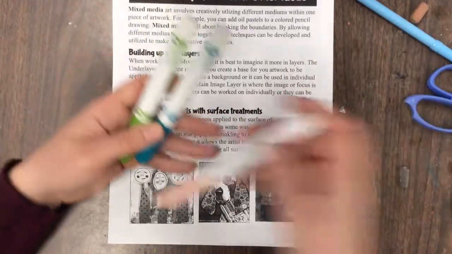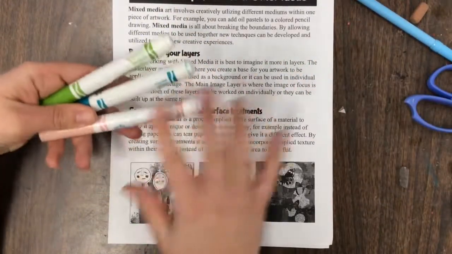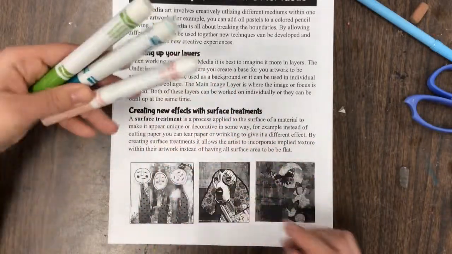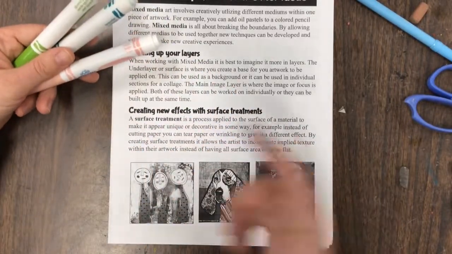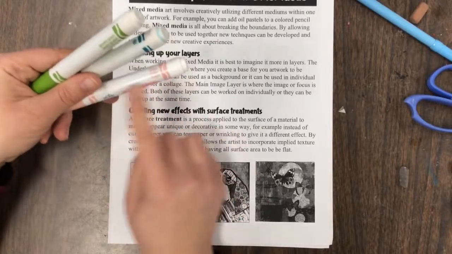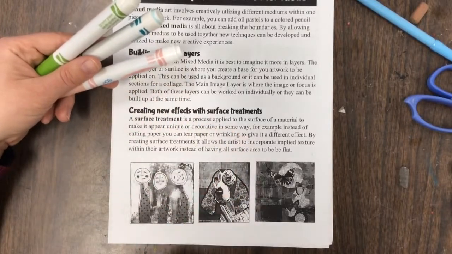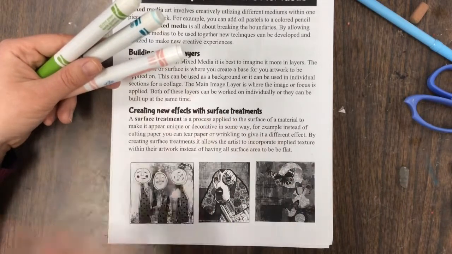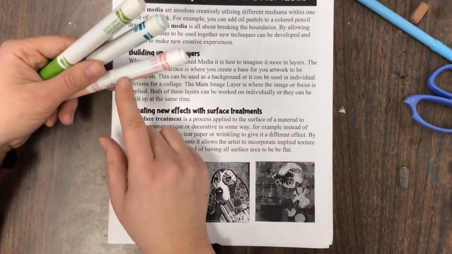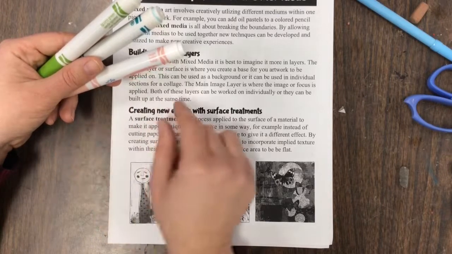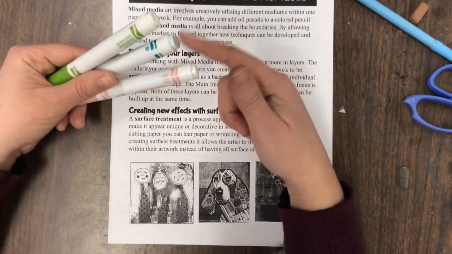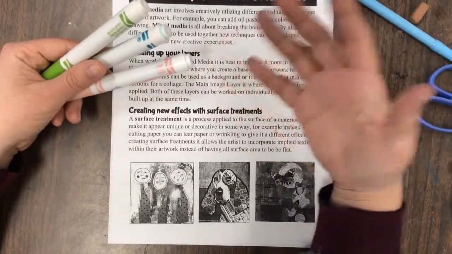So I'm going to kind of give you layers like 1, 2, 3. So the way you're seeing it is this way, but if I was holding it this way, it'd go like that, okay? It says the underlayer or the bottom layer, or surface, is where you create a base for your artwork to be applied on. So, okay, it says this can be used as a background or it can be used as individual sections for a collage.